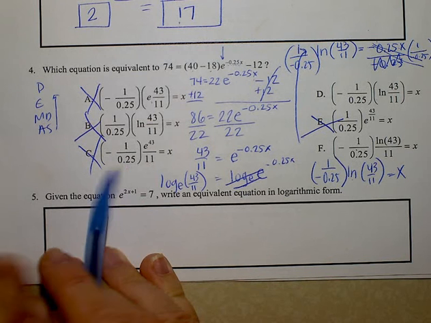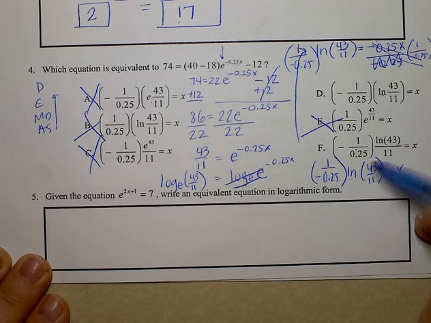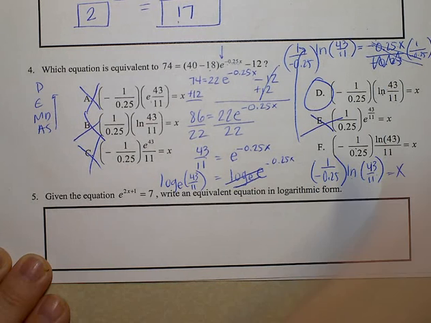In this situation, your calculator would be taking the ln of this quantity. That's what we want. But down here, you take just the ln of 43 and it would divide simply by 11 afterwards. We want the ln of the entire thing. Correct answer is D.